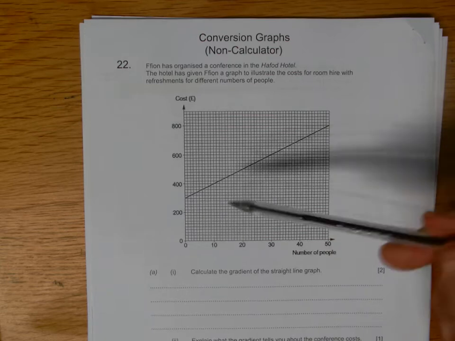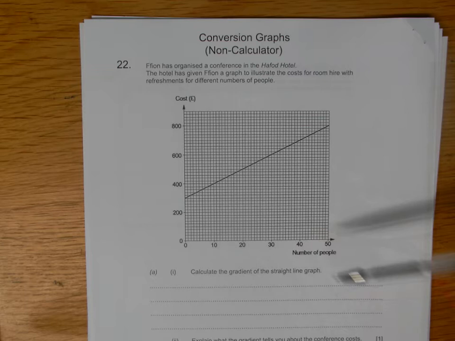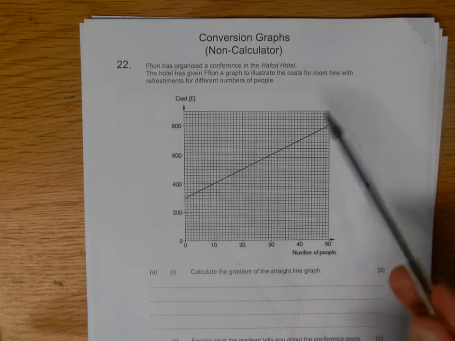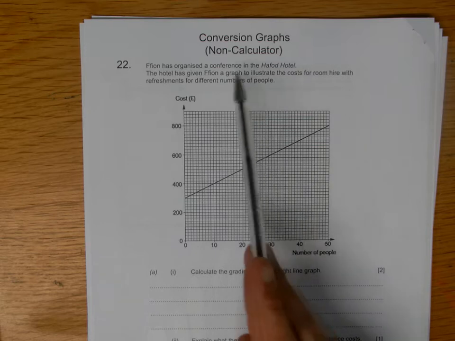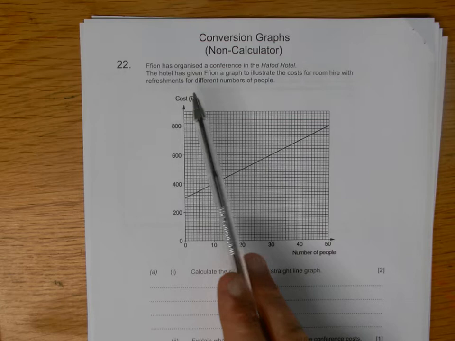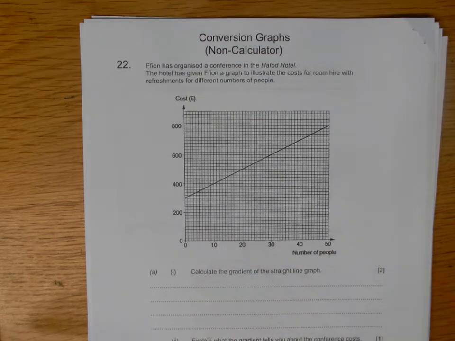Okay, so here, I suppose this is a type of conversion graph. It's a costing graph really, but ultimately we could work out the cost for any number of people from this line here. And the costing is derived from the room hire, of course, and refreshments for different numbers of people. So in part 1 here it says calculate the gradient of the straight line graph.